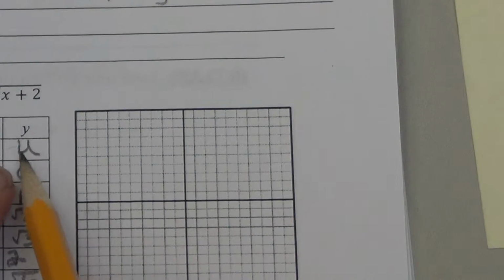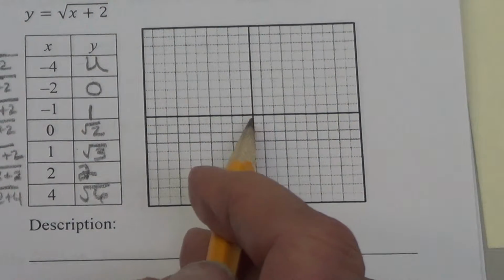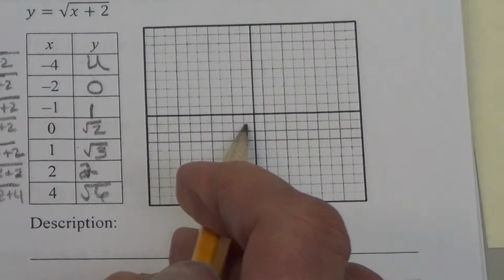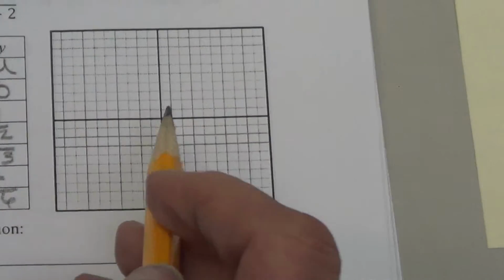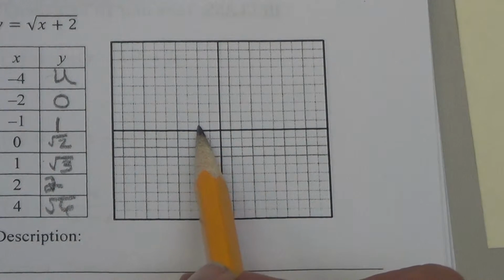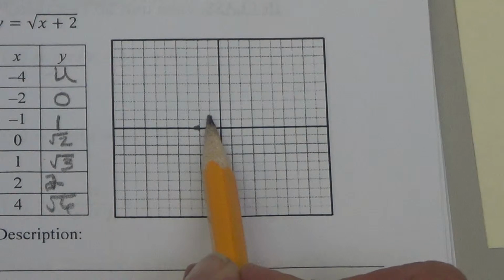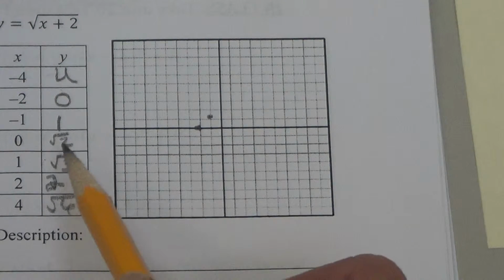Let's see if we can see what it's doing. So we come over here. Negative 4 is undefined. Negative 2 is 0, so at negative 2 we start at 0. At negative 1 it's 1. And then we go down.